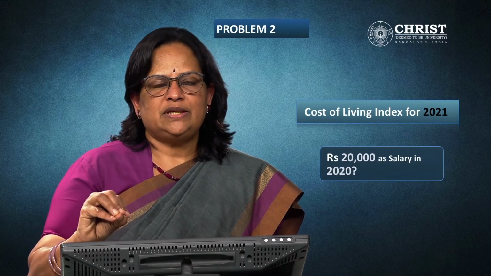The second question is how much dearness allowance should be given to a worker who is getting rupees 20,000 as salary in 2020. Remember that dearness allowance is increased based on the consumer price index. The government will take a decision. Whenever they announce the consumer price index and it is going up, they will increase the DA or dearness allowance, dearness pay, all related to wage or salary fixation.